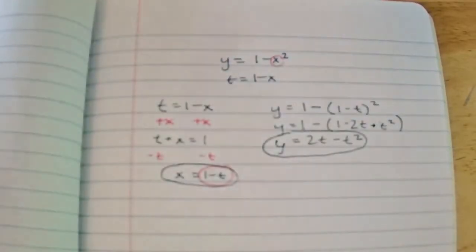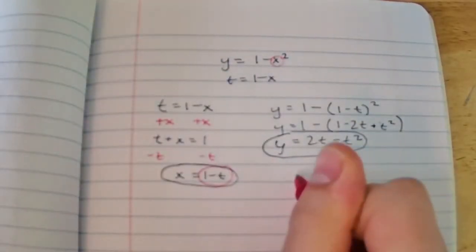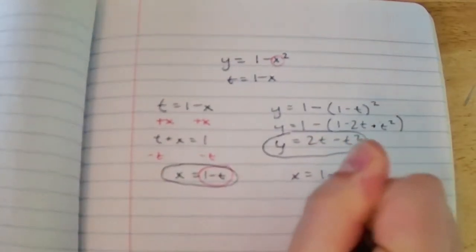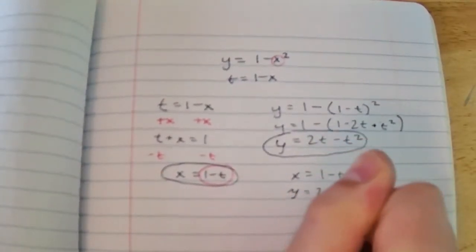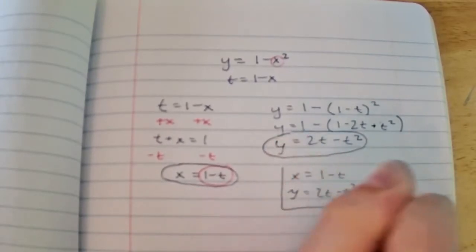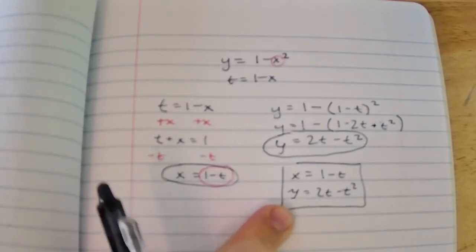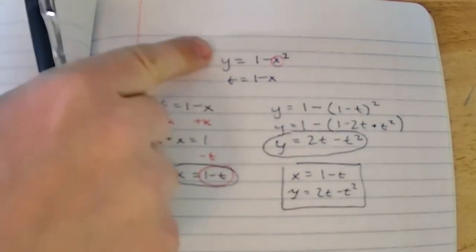And so we have our set of parametric equations. So we've got x equals 1 minus t and y equals 2t minus t squared. And that would be a set of parametric equations that would trace out the exact same graph as this one up top.